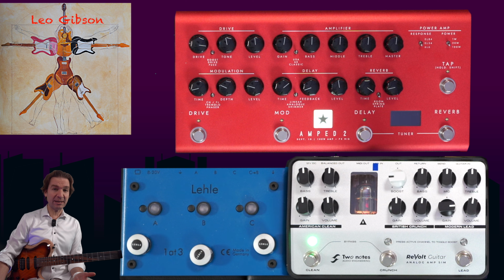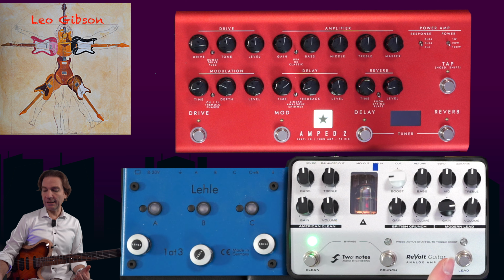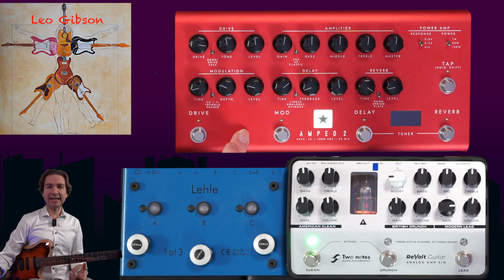It has a cabinet simulation, but just for practicing purposes, I would say. Nevertheless, I have switched on the cabinet simulation of the ReVolt, which is a Marshall 4x12 Vintage 30. Then I have almost the same cabinet here in the Amped 2, at least as far as I know.